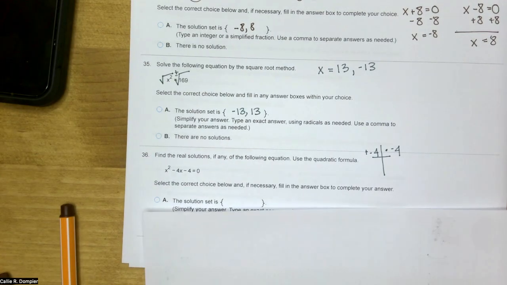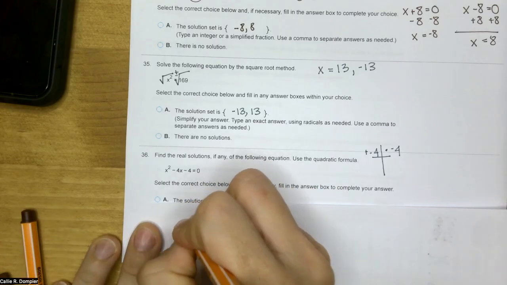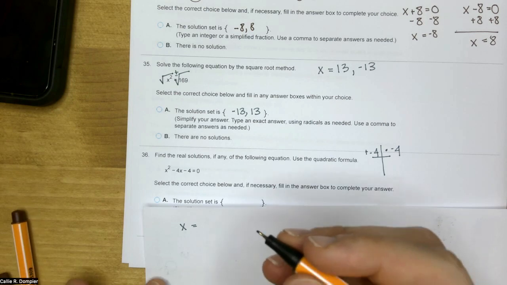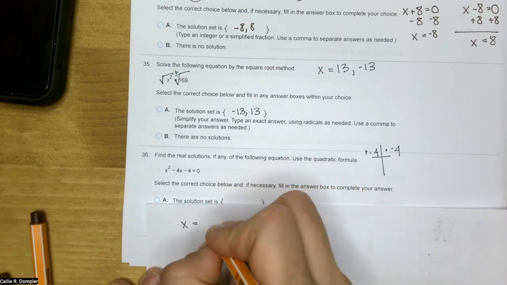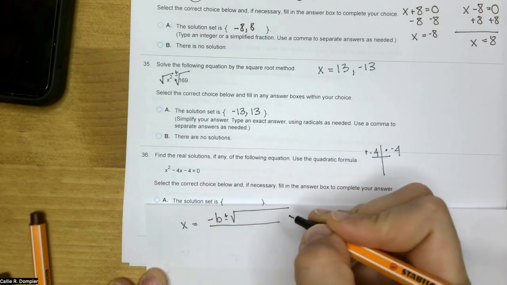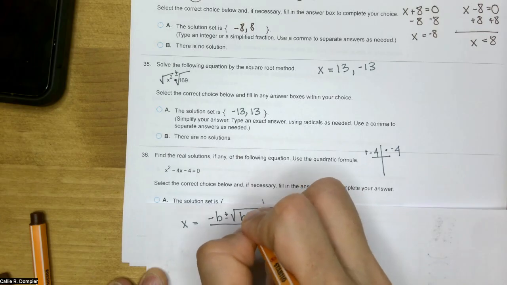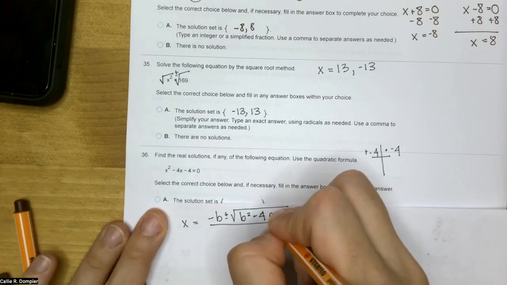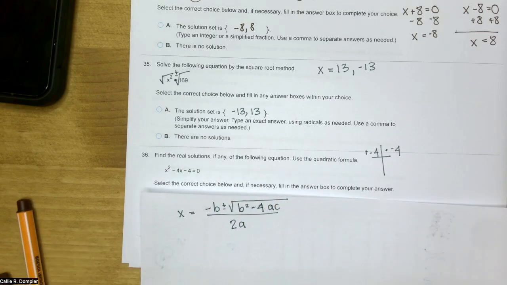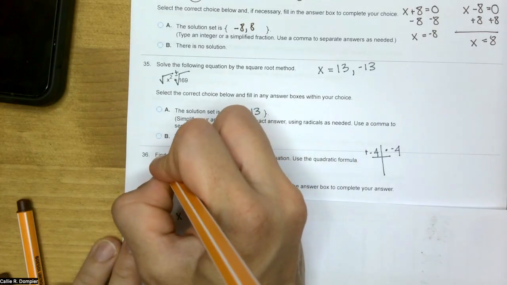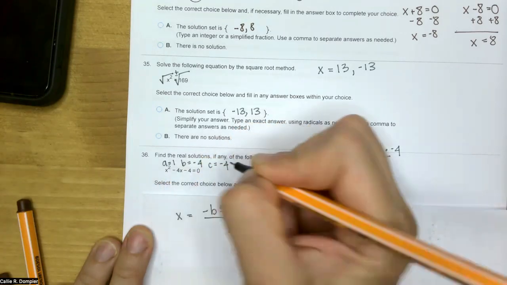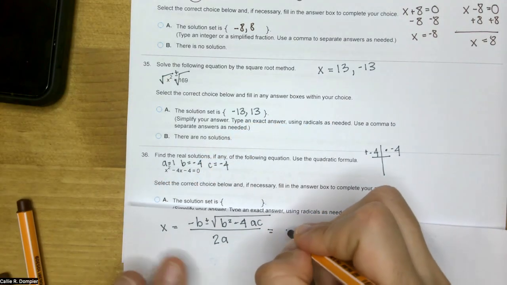The quadratic formula is x equals negative b plus or minus the square root of b squared minus 4ac, all over 2a. Good. And then you've got your a, b, and c here. So a is 1, b is negative 4, and c is also negative 4. And we're just going to plug those in. Okay.